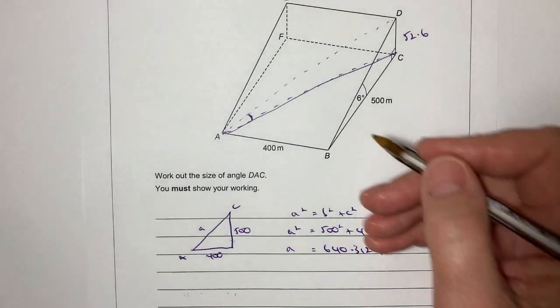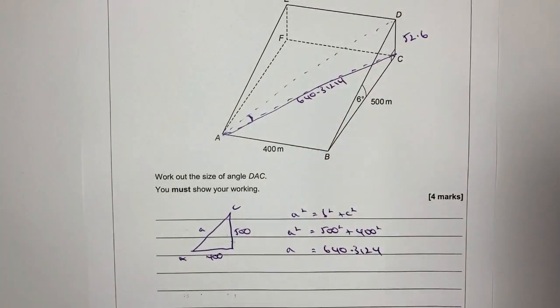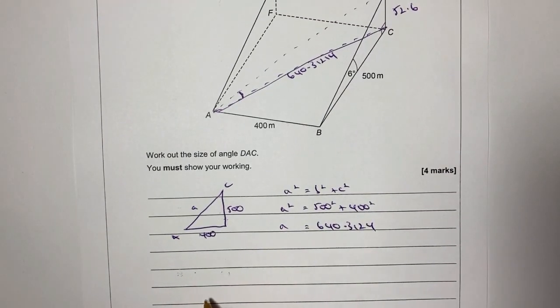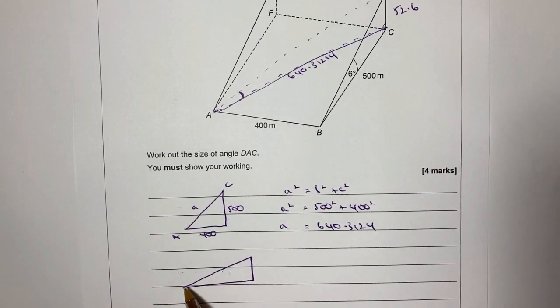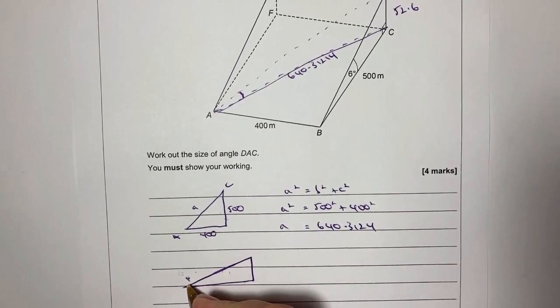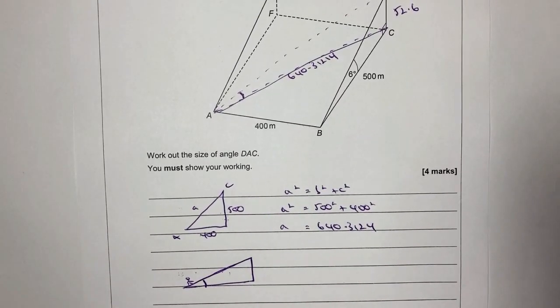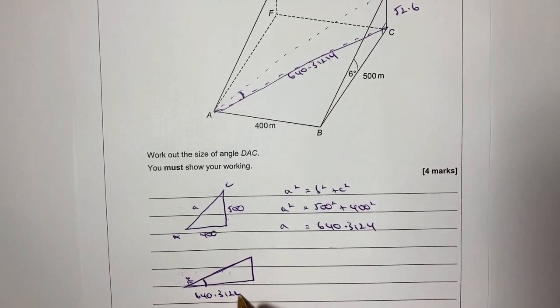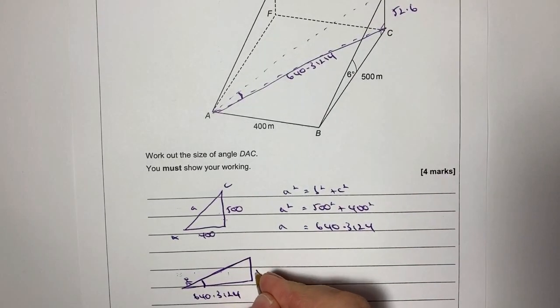So we know that this bottom line here is 640.3124. Let's have a look and see if I can draw that for you on a separate drawing. So we've got this kind of thing going on. This is the distance that Jamil is walking. Here he is, he's walking up that hill there. This is the angle that we're interested in. What we've worked out is the bottom of this is going to be 640.3124, and in the previous question we worked out that this height is 52.6.